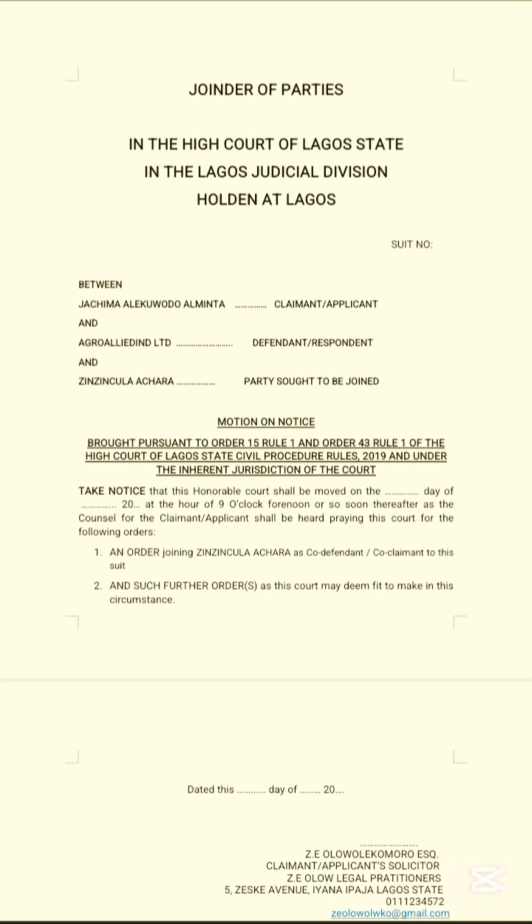Do you get that? So you now have "at the hour of 9 o'clock forenoon or thereafter." The reason why it's usually the hour of 9 o'clock forenoon or thereafter is because the court sits by 9. Forenoon or thereafter means that the court may sit after 9, but the minimum time is 9.